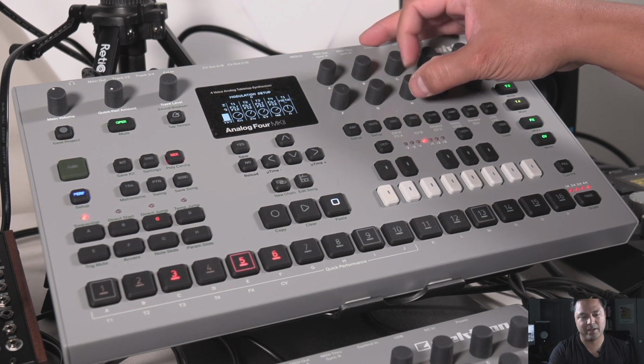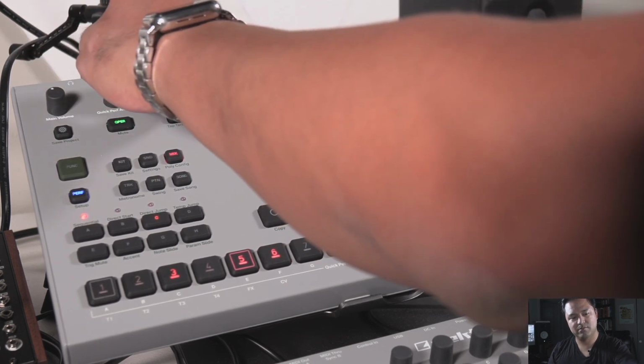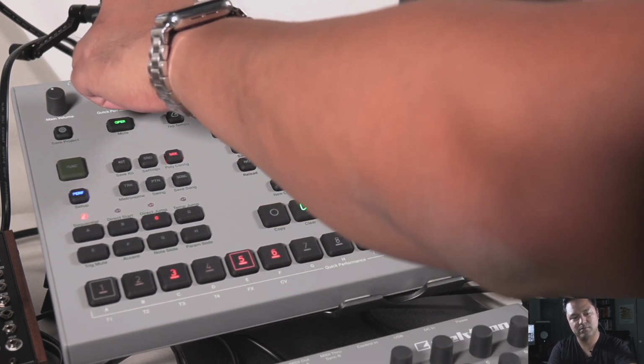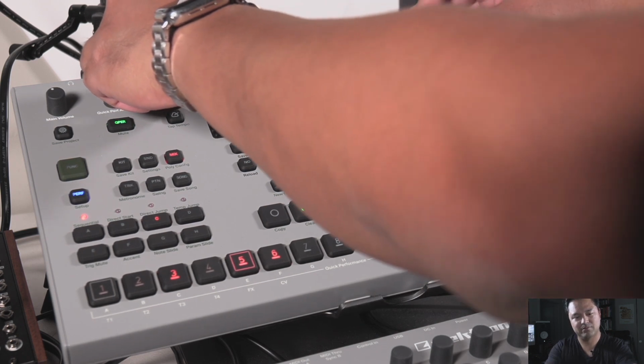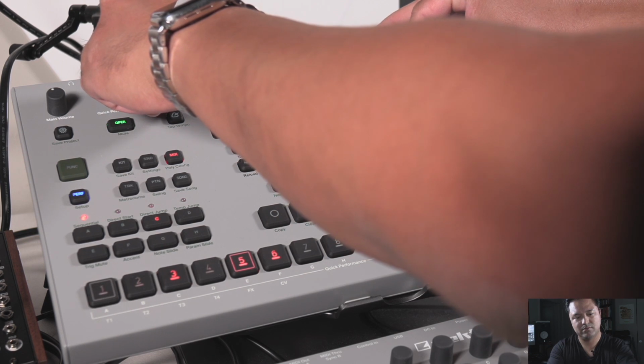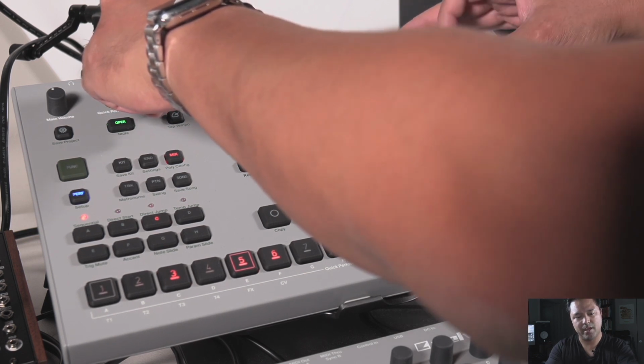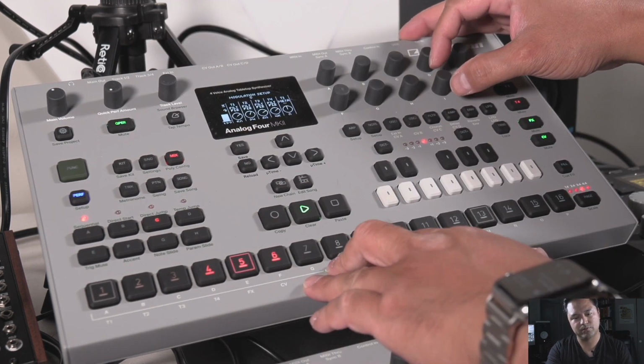That one's just filtered out completely as well. There we go. Okay, and then let's try track 4.